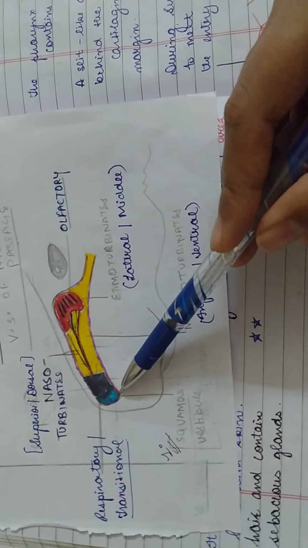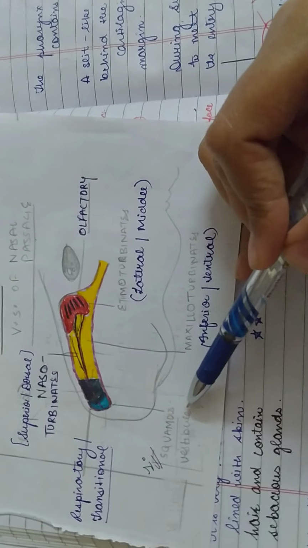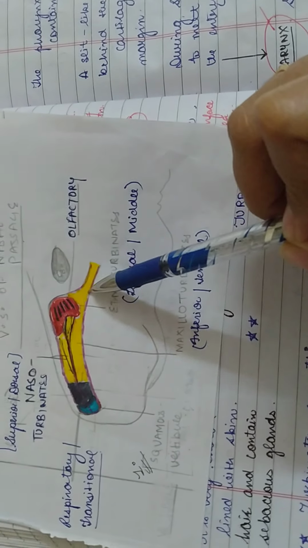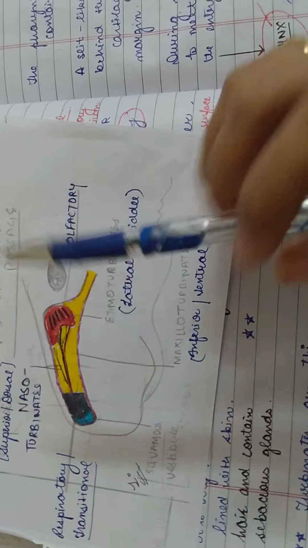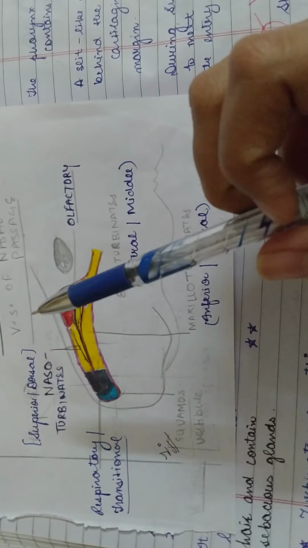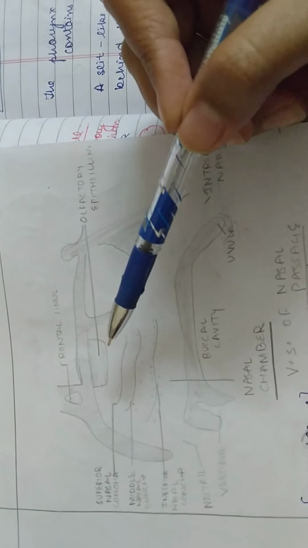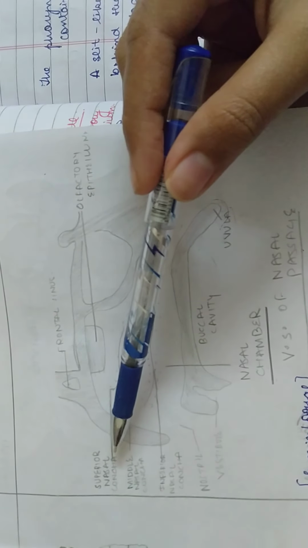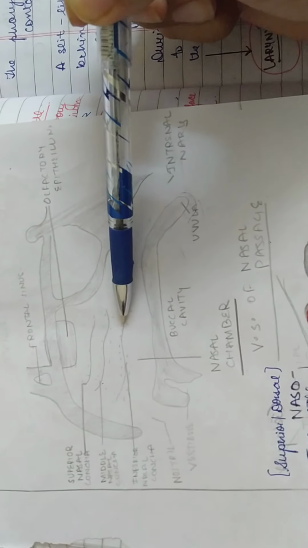That is anterior. This anterior region is the vestibular region, a very small part. This middle region, and this red colored part, is the olfactory region. Now, to increase the surface area, three types of conchae, or we can say turbinates, are present. First of all, the superior nasal conchae, then the middle nasal conchae, then the inferior nasal conchae.